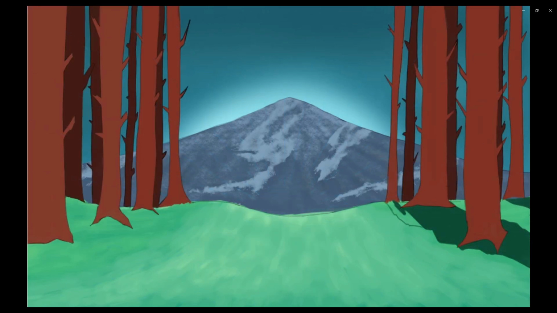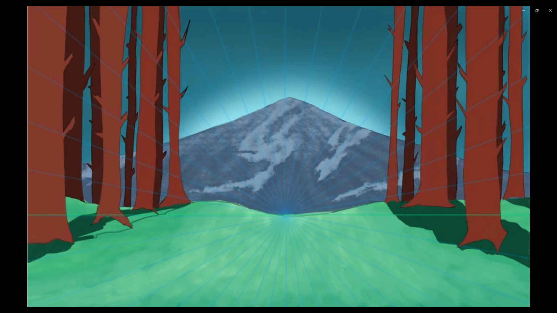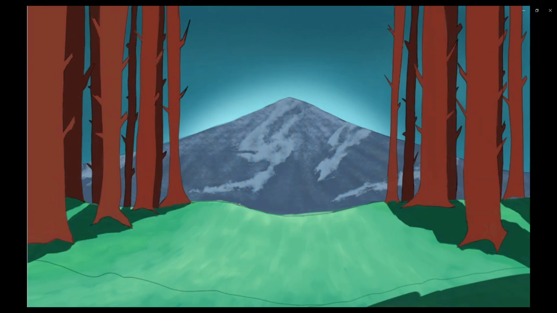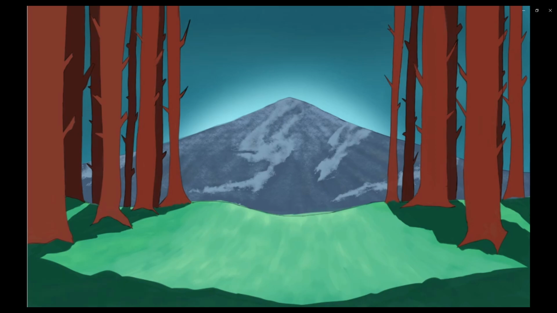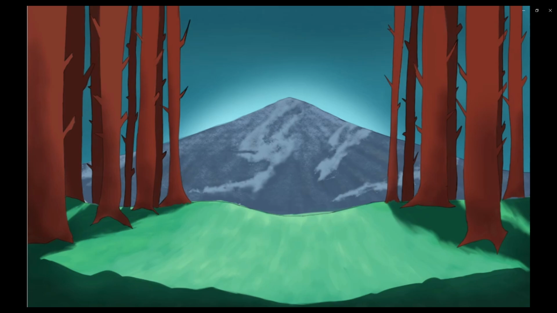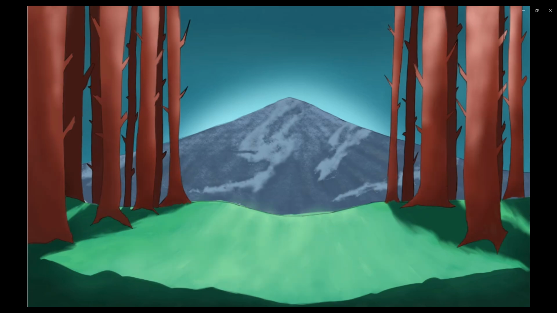And here I'm painting the shadows of the trees. So I use the perspective lines as the guide of how the shadow should align. And I use the smudge tool to make the edges a bit rough. Then I'm continuing to paint the shadows for the trees and the lights for the trees.